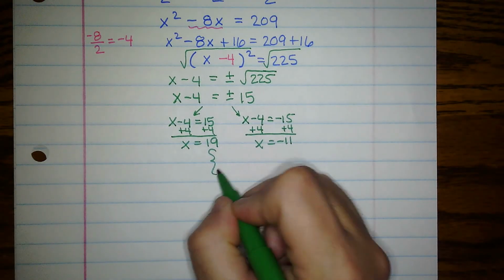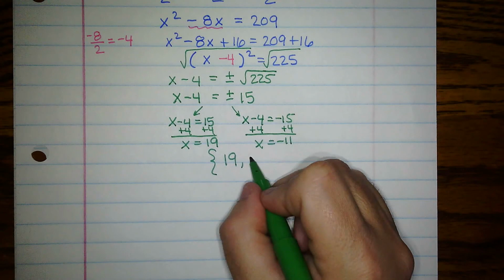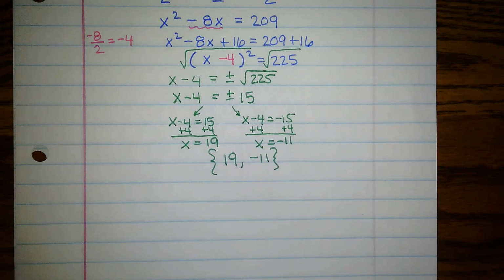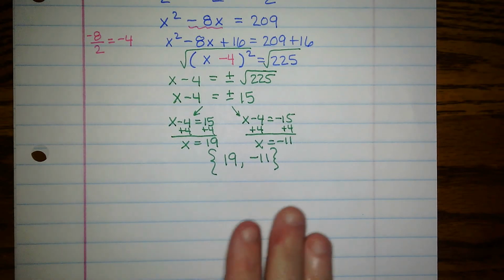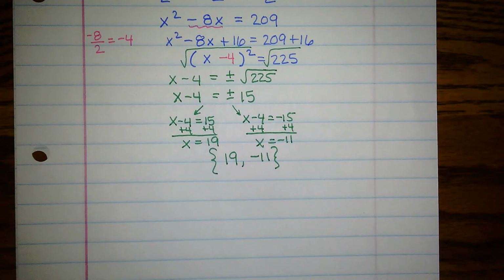So my final answer, positive 19, negative 11, those are my x-intercepts, my roots, my zeros, my solutions, my everything. That's what these are right here. These are my anchors to the x-axis.